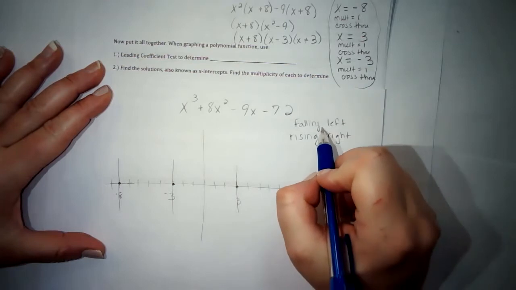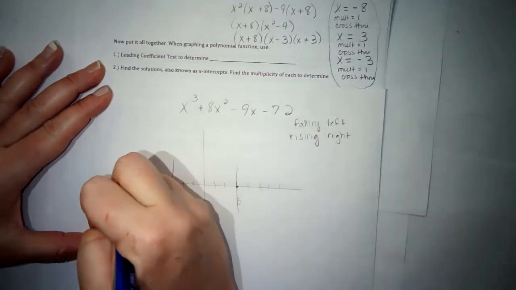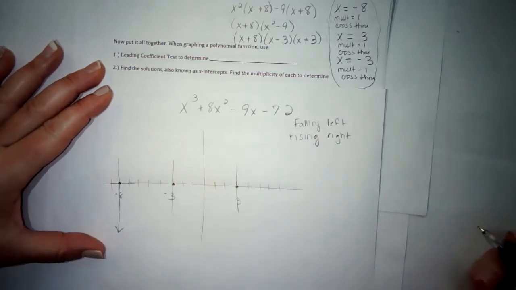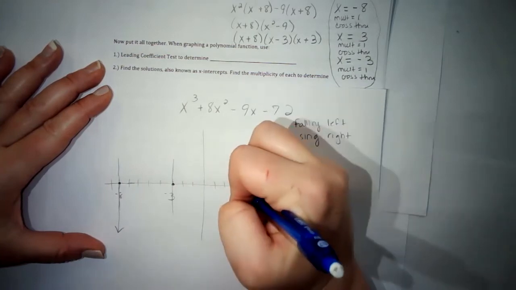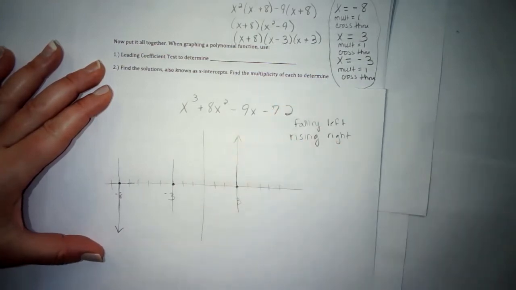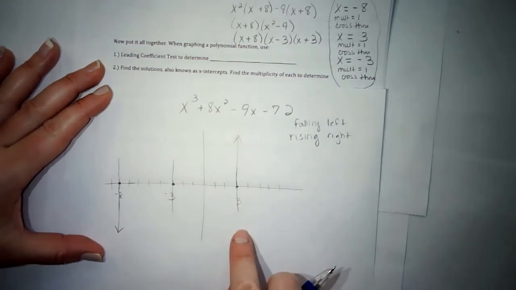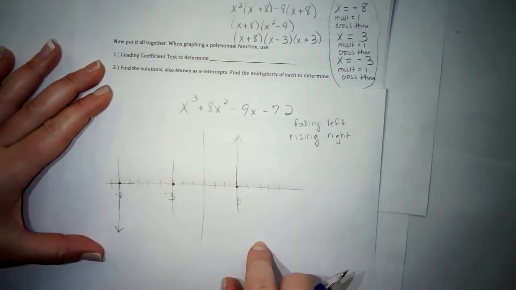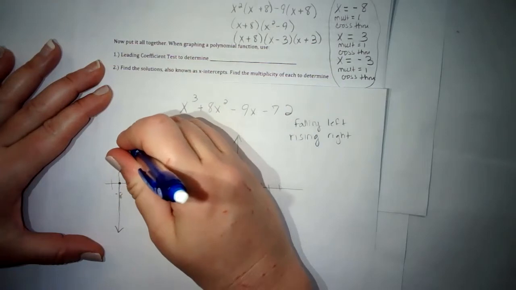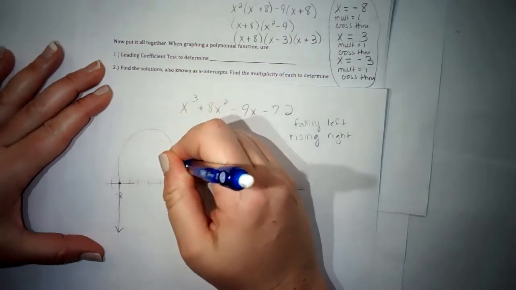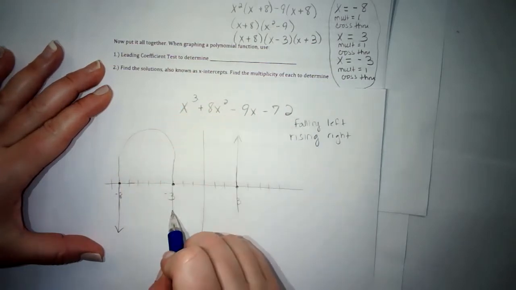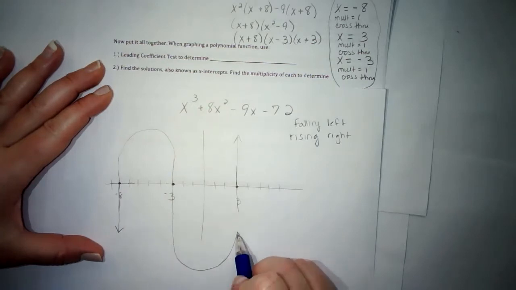Then I notice I'm falling left, which means he's going to keep on going. And I'm rising right, so he's going to keep on going. Then I have to connect the rest of these. So somewhere up in here, we make a turn to connect to him. And then down in here, we're going to make a turn to connect in him.